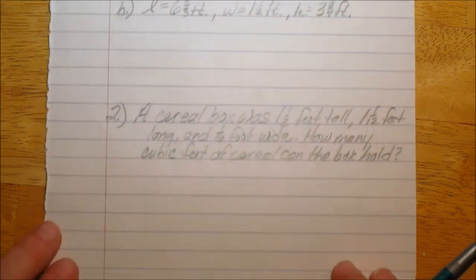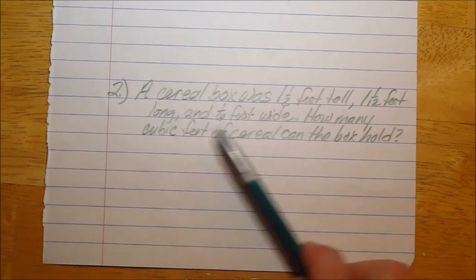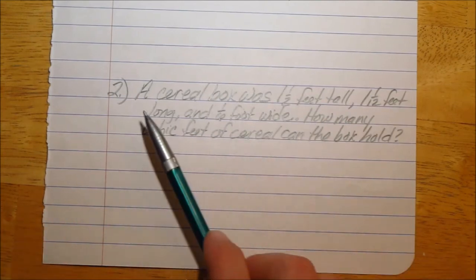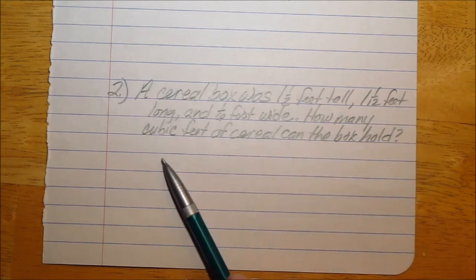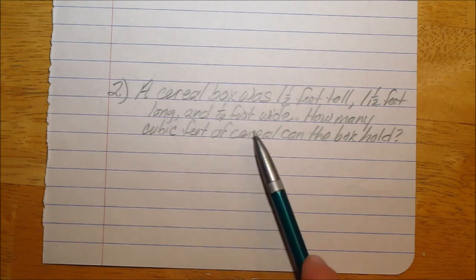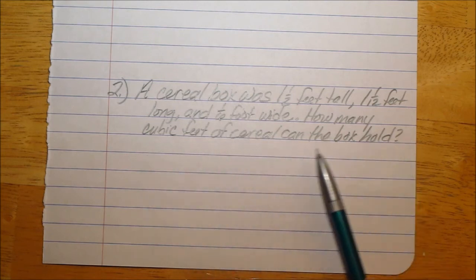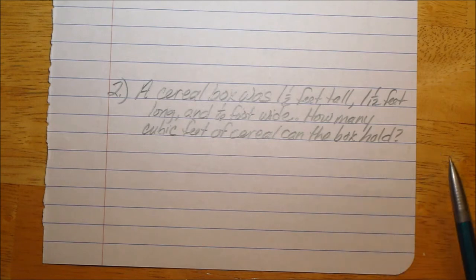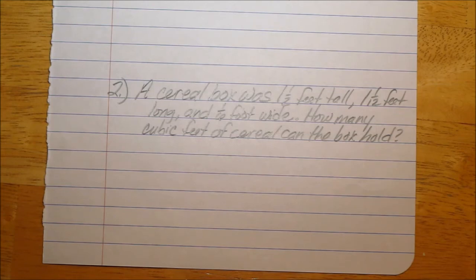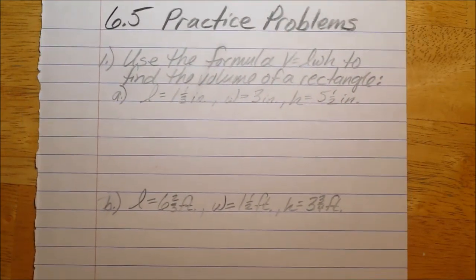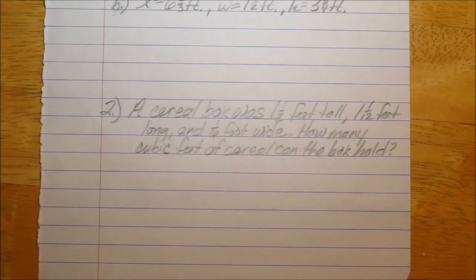Now, problem number 2 is a cereal box was 1 1/2 feet tall, 1 1/12 feet long, and 1/6 of a foot wide. How many cubic feet of cereal can the box hold? So just find the volume of this box is all it's saying, all right? Okay, so I will show you the top again here and pause. Show you the final problem and pause.